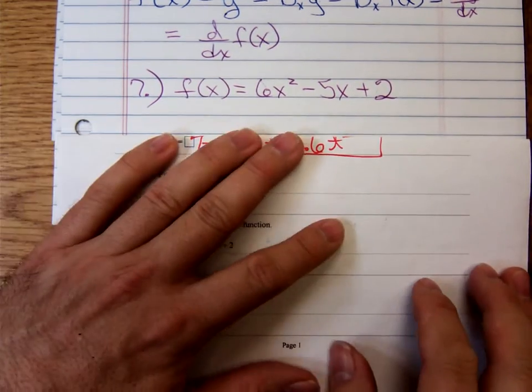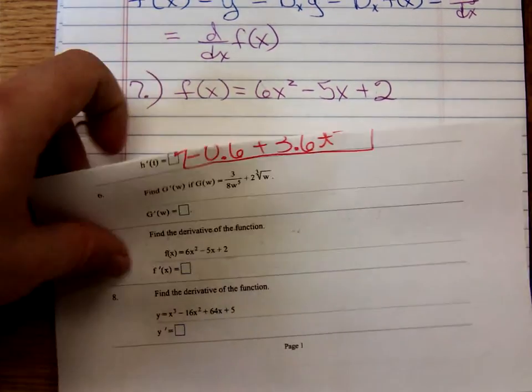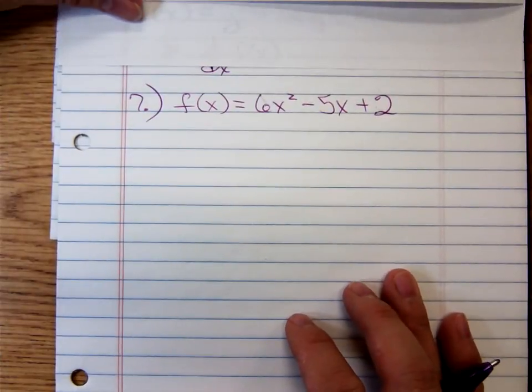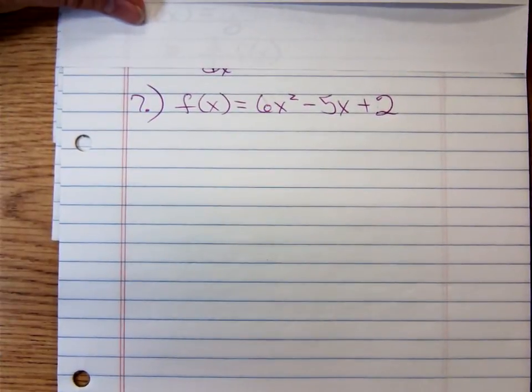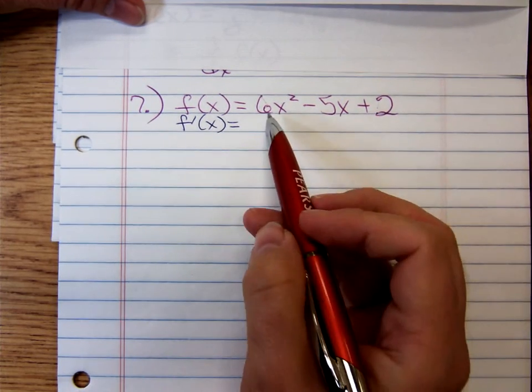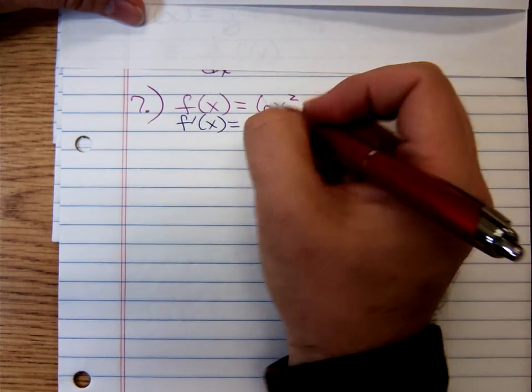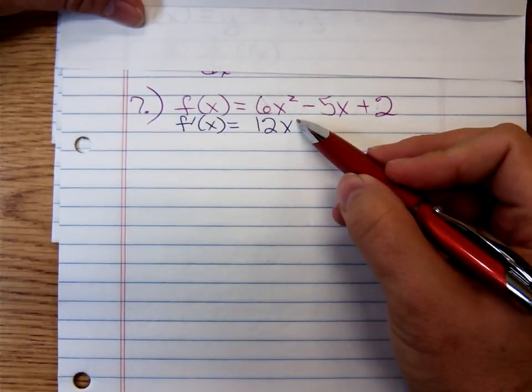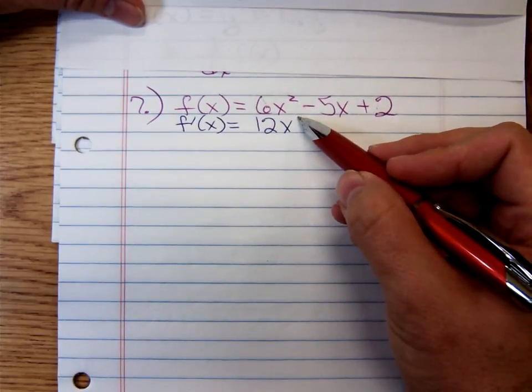Okay. What's the derivative of f of x equals 6x squared minus 5x plus 2? F prime of x is equal to 2 times 6, that's a 12. X to the what power? 2 minus 1 is an x to the first power, so I'll just write it as 12x.